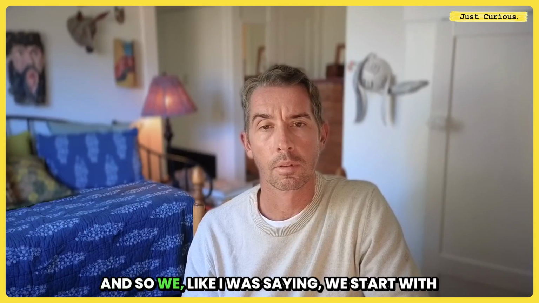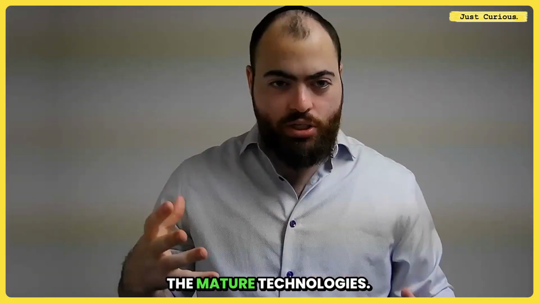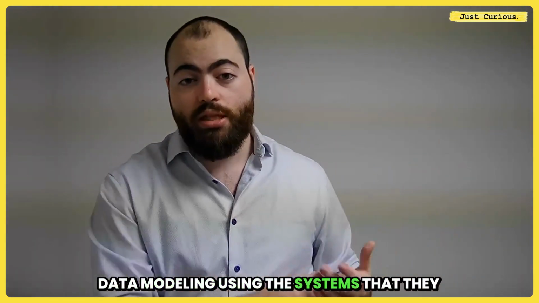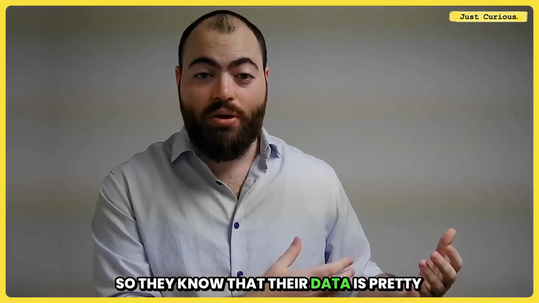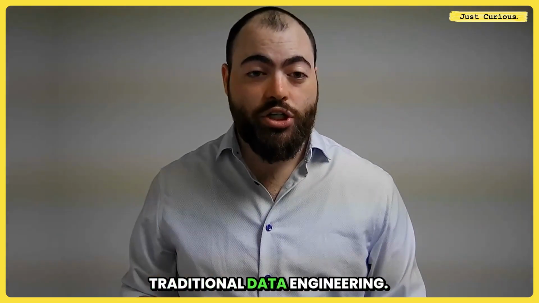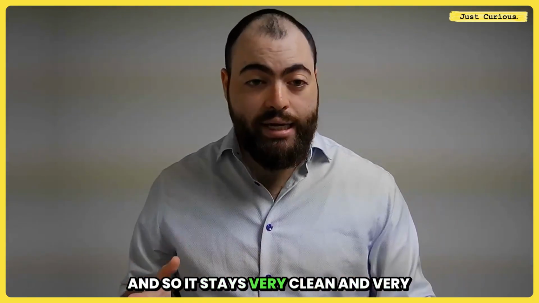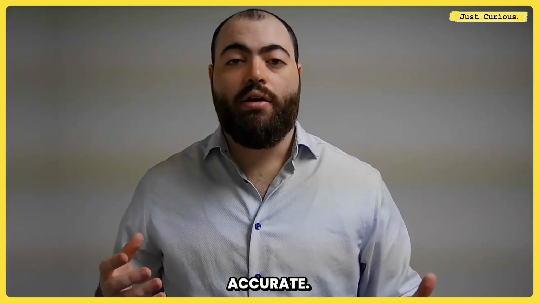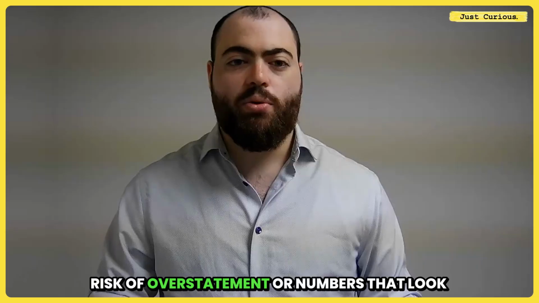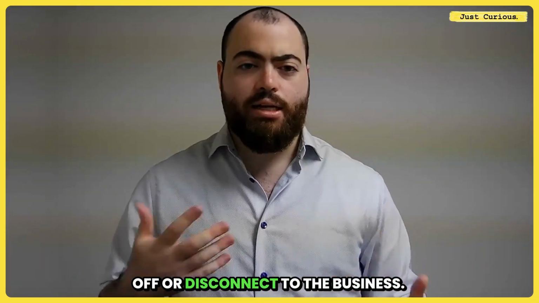And so like I was saying, we start with the mature technologies. We start with the data engineering, the data modeling, using the systems that they already have. So they know that their data is pretty clean in QuickBooks. And we take it out of there using traditional data engineering. And so it stays very clean and very accurate throughout the entire project, without the risk of overstatement or numbers that look off or disconnect to the business.